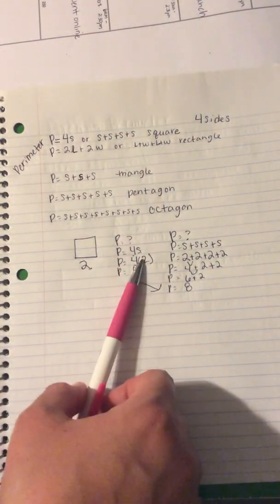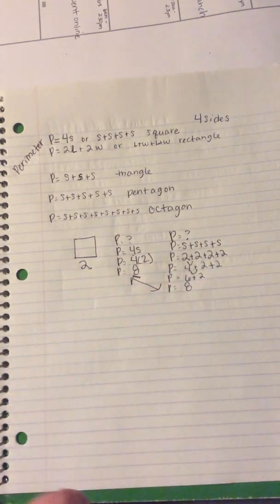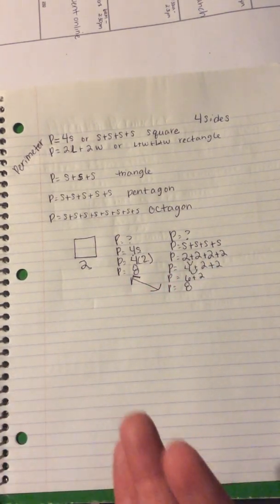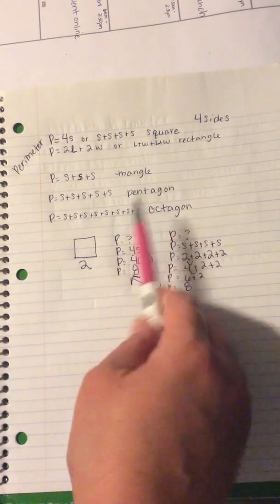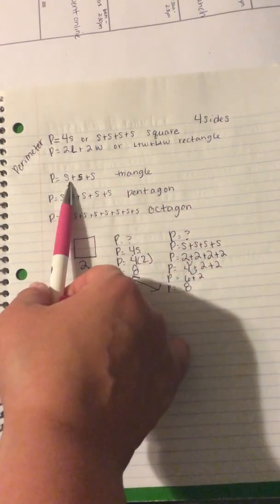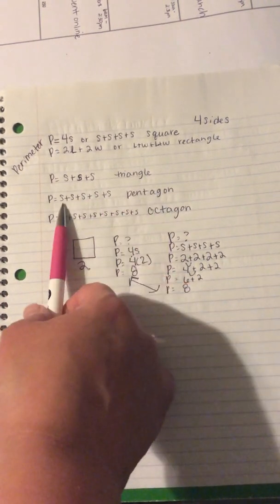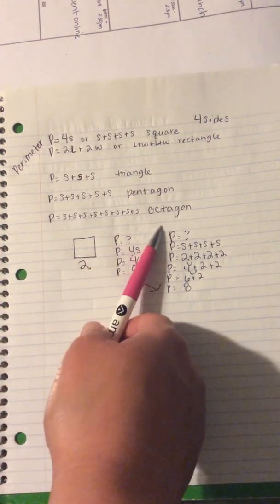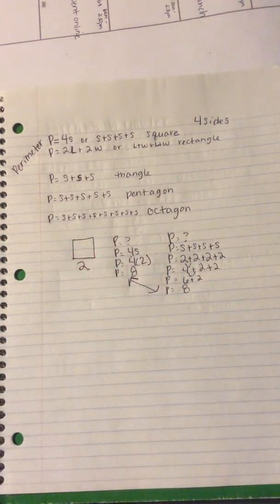If this 4S confuses you, just write S plus S plus S plus S. If there are 4 sides, you are adding 4 sides up. On a triangle, there are 3 sides, so you're adding 3 sides up. On a pentagon, there's 5 sides, so you're adding up 5 sides. An octagon has 8 sides, so you'll be adding up 8 sides. However many sides the shape is how many sides you are adding up.